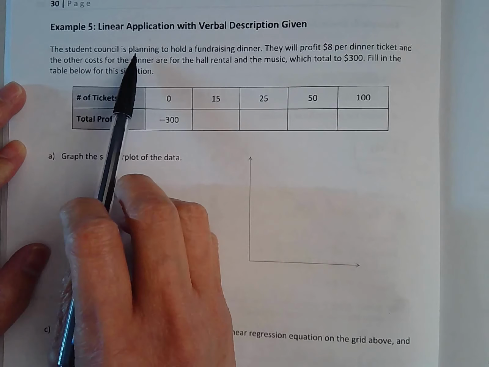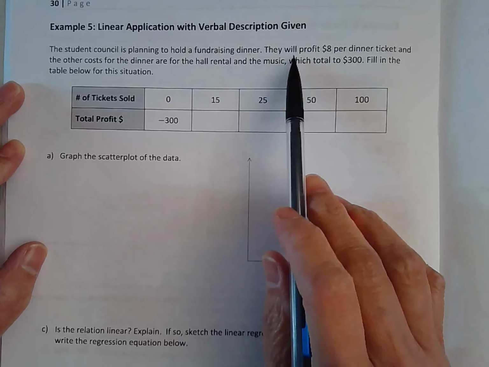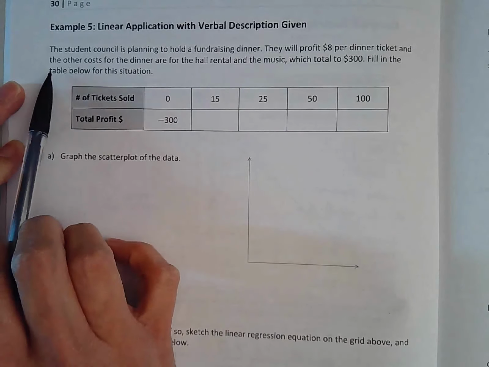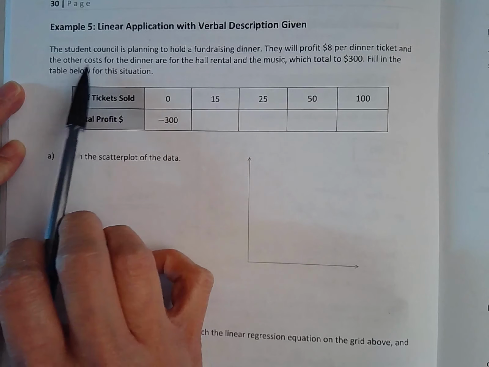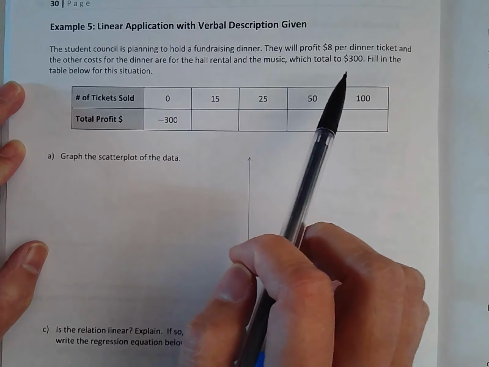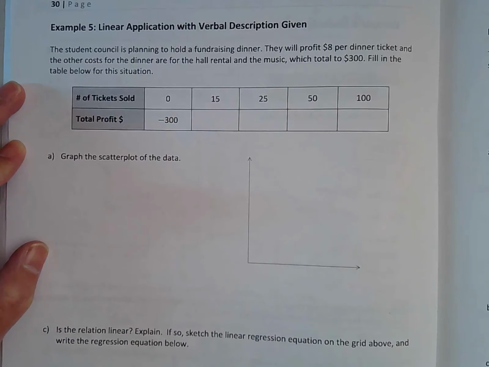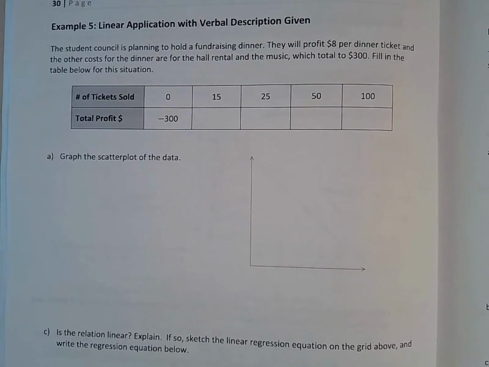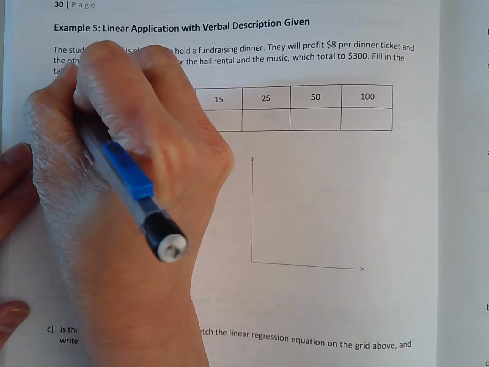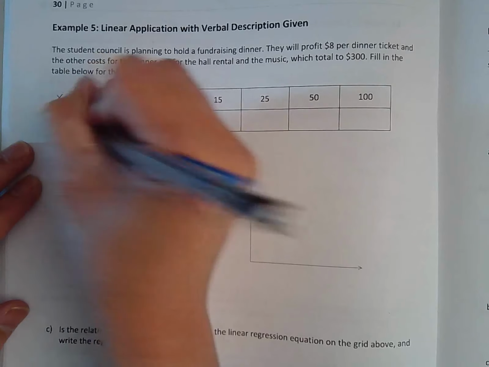The student council is planning to hold a fundraising dinner. They will profit $8 per dinner ticket, and the other costs for the dinner are for the hall rental and the music, which has a total of $300. Fill in the table for this situation. In this particular case, your X is the number of tickets sold and the Y is the profit.